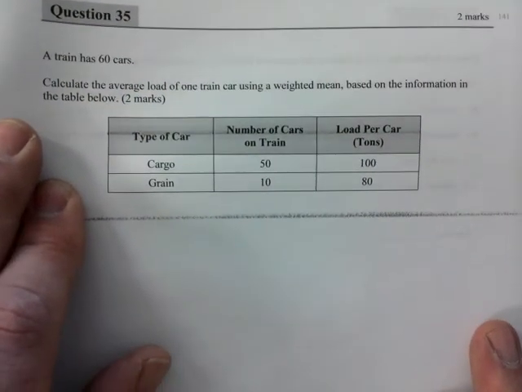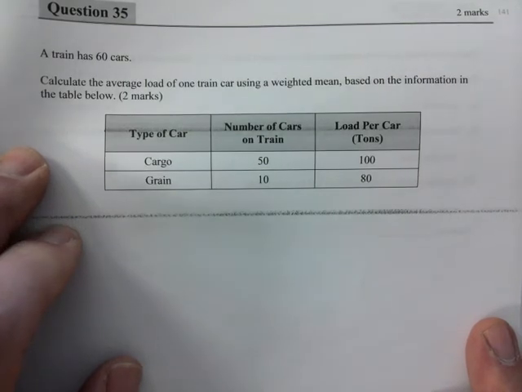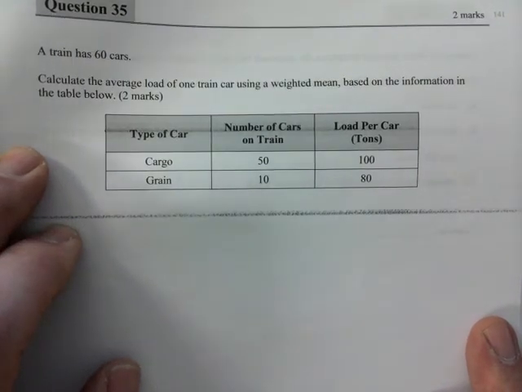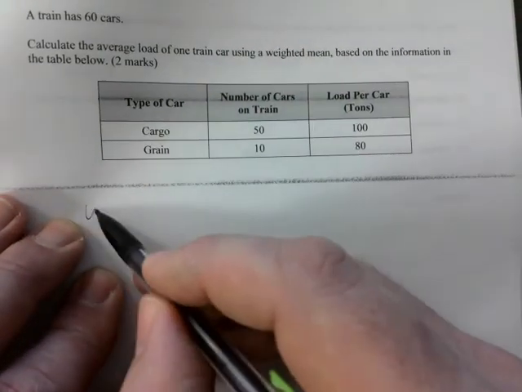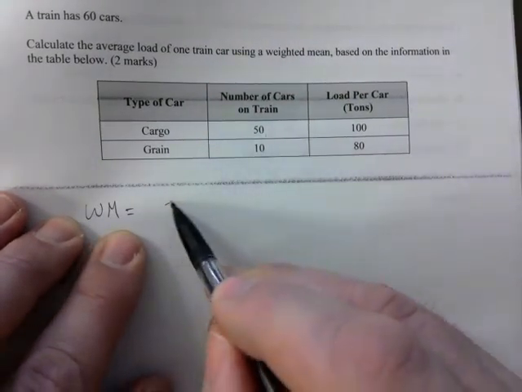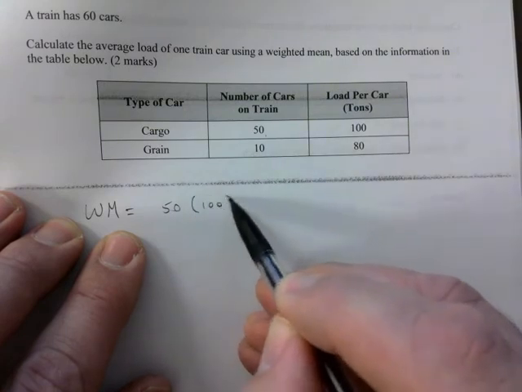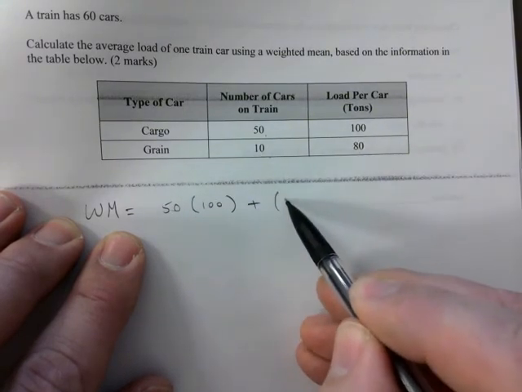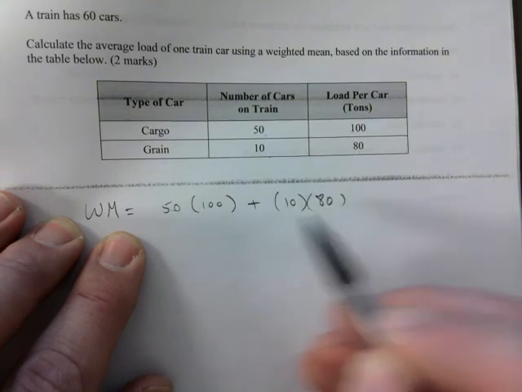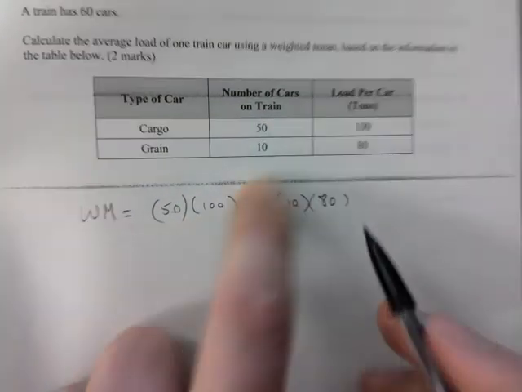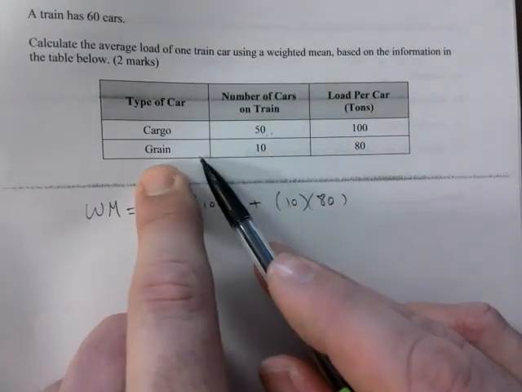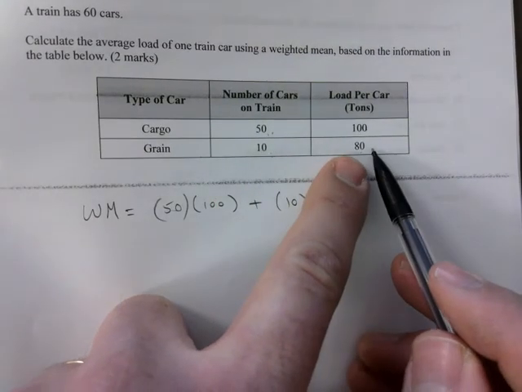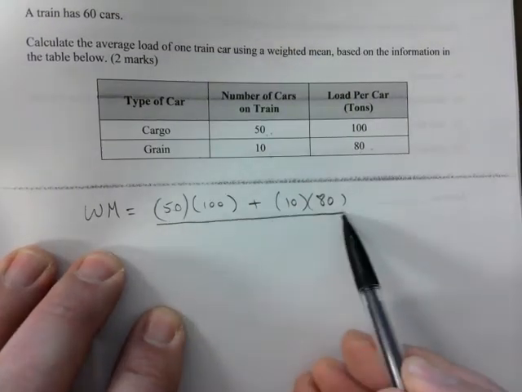A train has 60 cars. Calculate the average load of one train, right? Using weighted mean based on the information in the table below. So weighted mean, folks, you take the number of trains, right, times 100 tons plus 10 times 80. Okay, go ahead and do that right away. 50 train cars that weigh 100 tons, and for grain, 10 trains that weigh 80 tons.